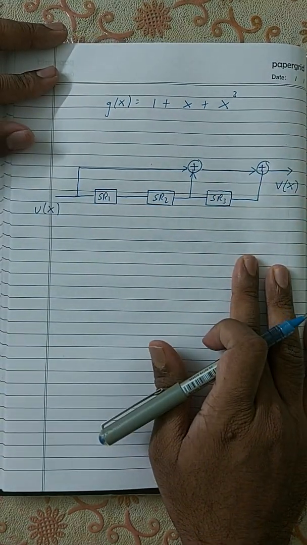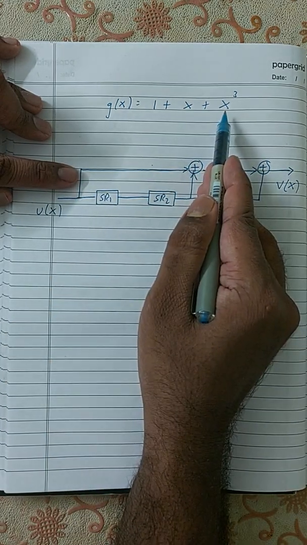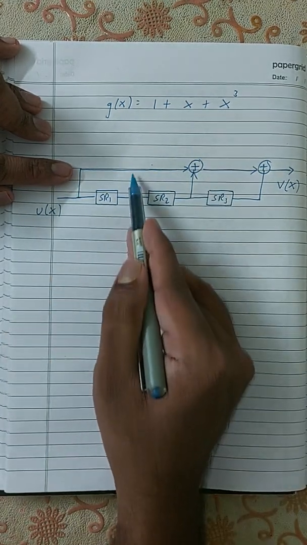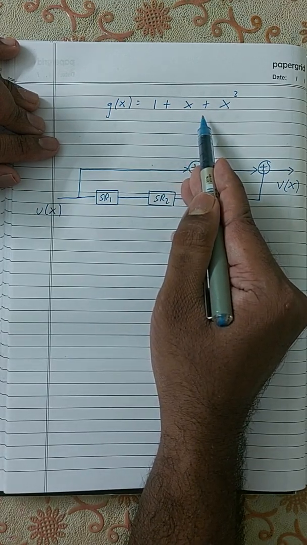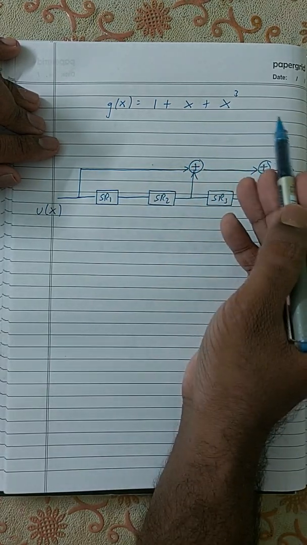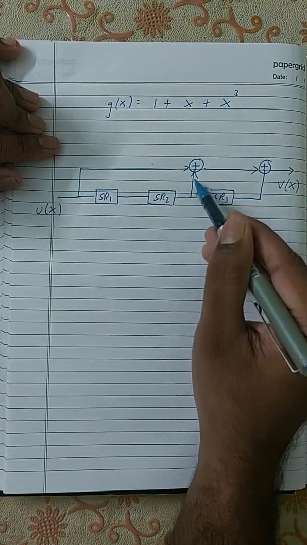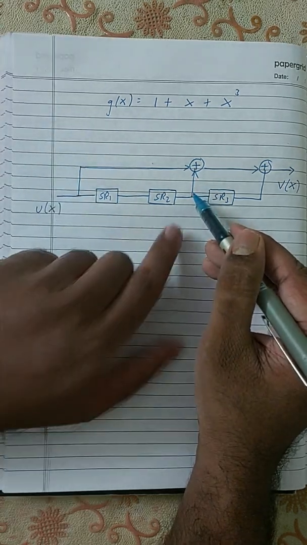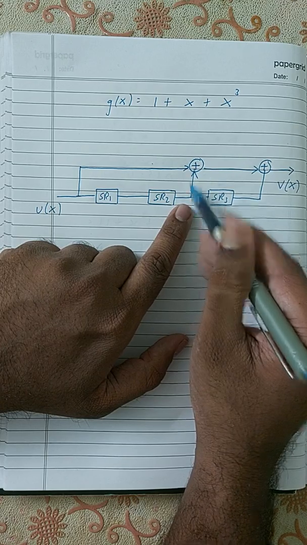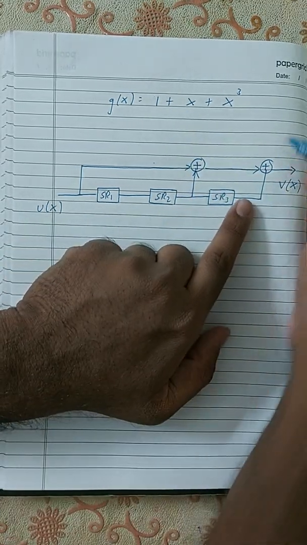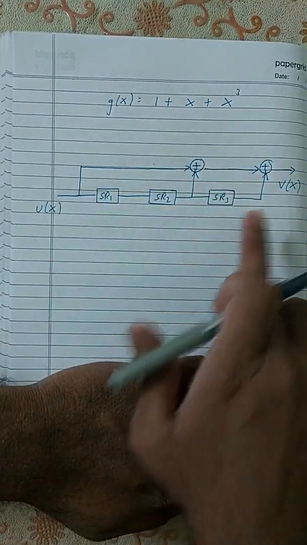So you see, this line represents the coefficient of x raised to 3. The absence of this line represents the coefficient of x square, because this is actually 0x square, that is why there is no x square over here. And this line is present, which means this signal represents the coefficient of x raised to 1, and this line represents the coefficient of x raised to 0, or this one over here. This is the actual circuit.